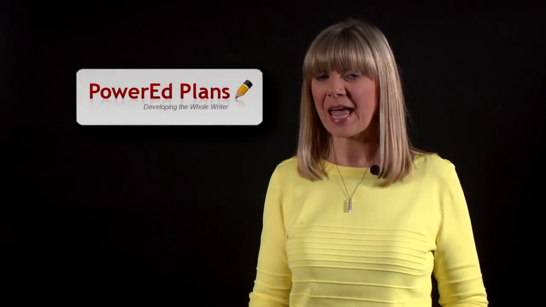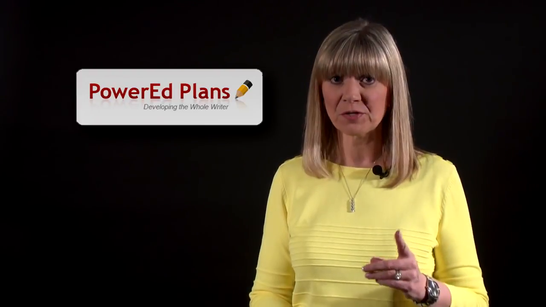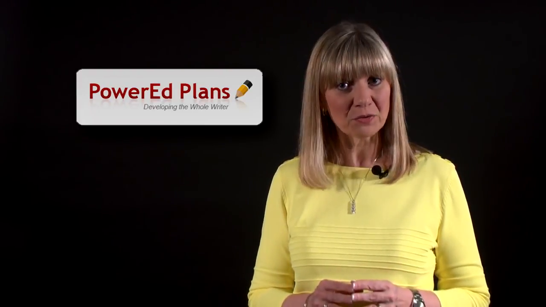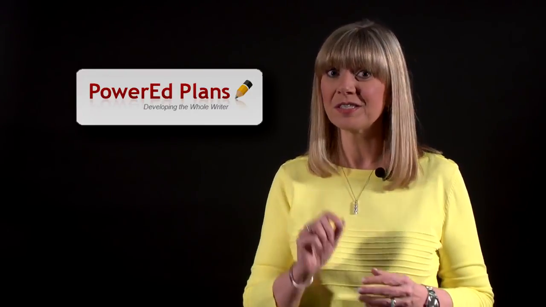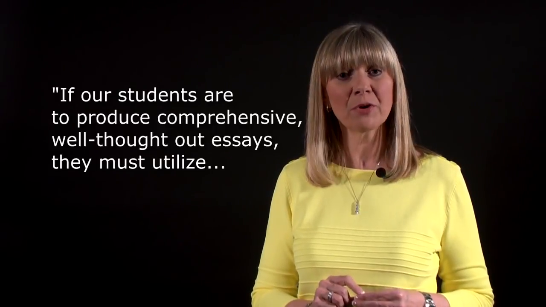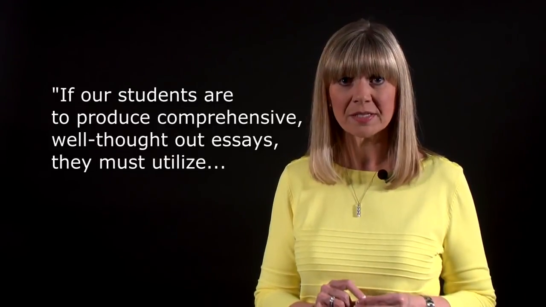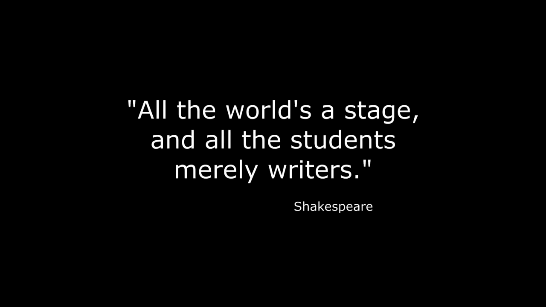If your students are anything like mine, they often see very little difference between the first or rough draft and the final draft. In fact, sometimes the only change I get is they rewrite it just a little bit neater. But if our students are to produce comprehensive, well-thought-out essays, they must utilize the stages of writing. To paraphrase Shakespeare, all the world's a stage, and all the students merely writers.